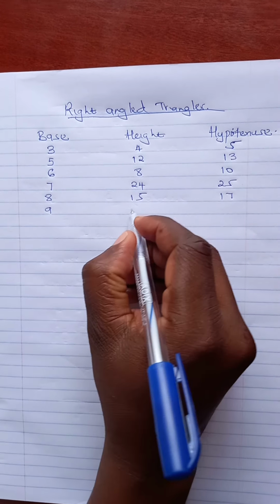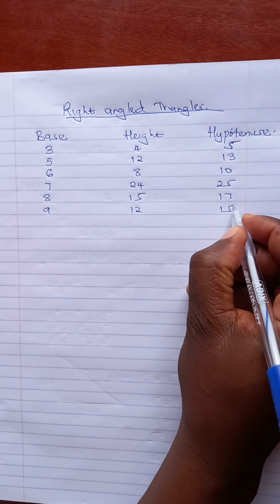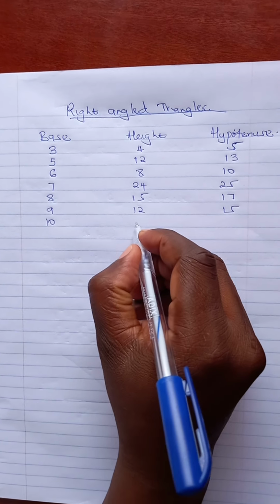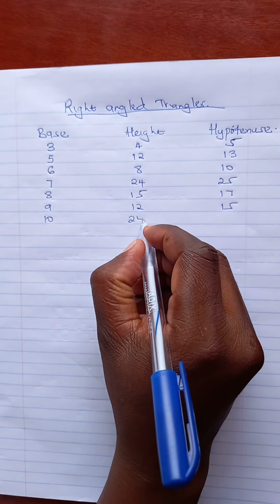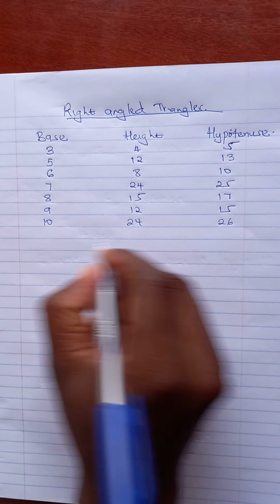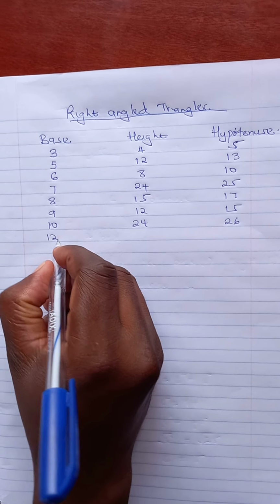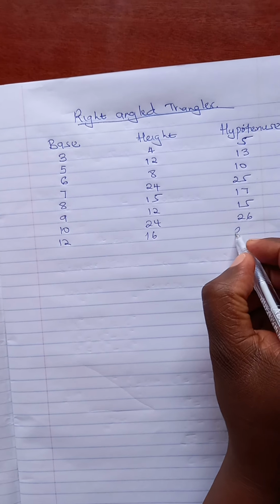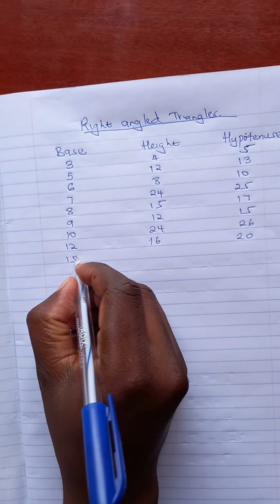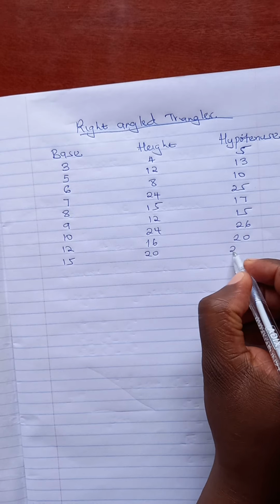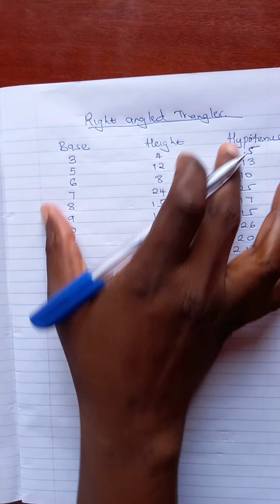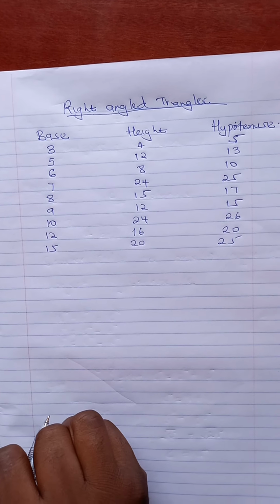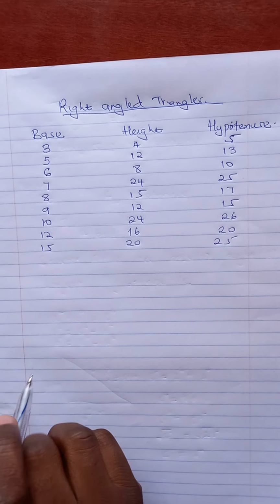We have 9, 12, and 15. We have 10, 24, and 26. We also have 12, 16, and 20. We have 15, 20, and 25. Learners, with these sets, you can form a perfect right angled triangle.